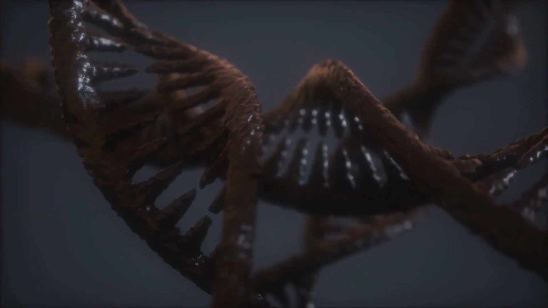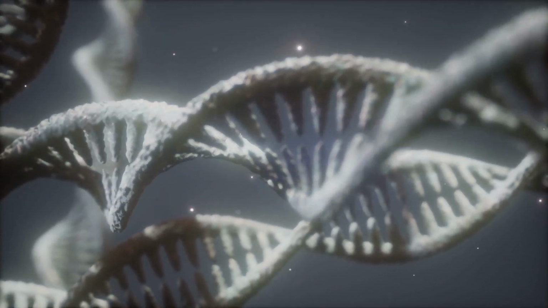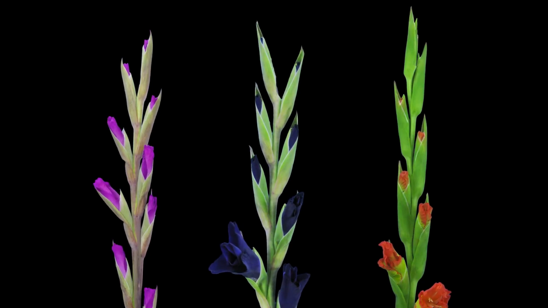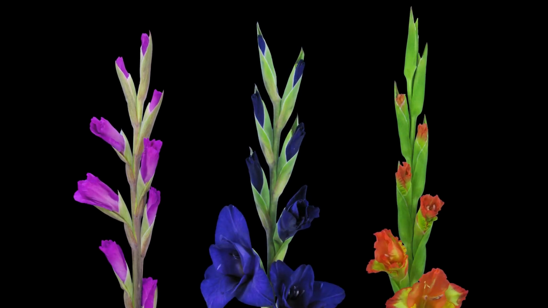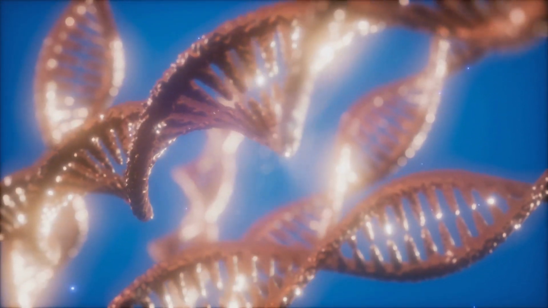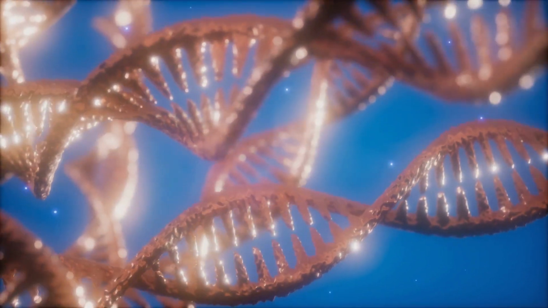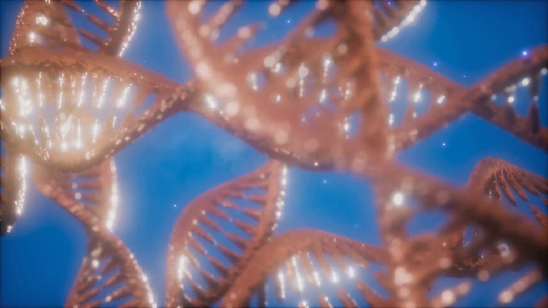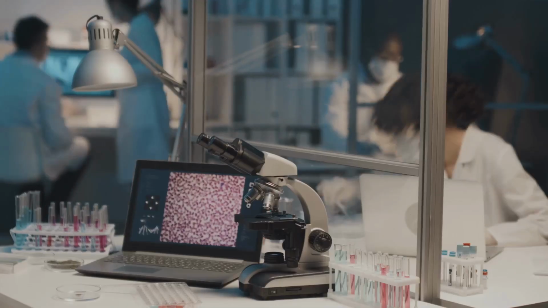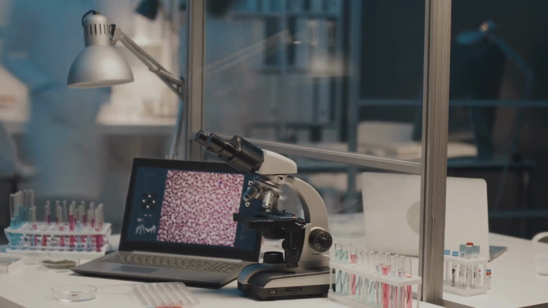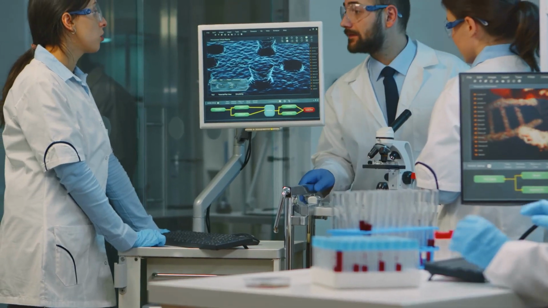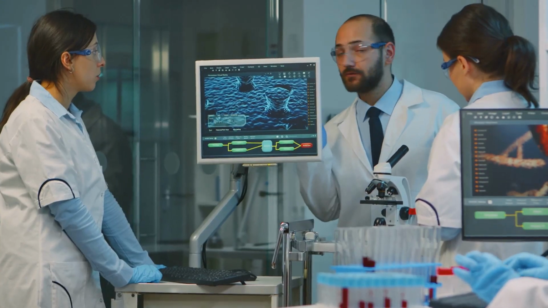In conclusion, gene expression is the vital process that brings the information encoded in DNA to life, allowing organisms to develop, function, and respond to their environments. Through the intricate steps of transcription and translation, DNA and RNA work together to produce the proteins that are the foundation of life's complexity. By studying gene expression, we gain insight into the mechanisms that shape living organisms and unlock possibilities for innovation and discovery in science and medicine.